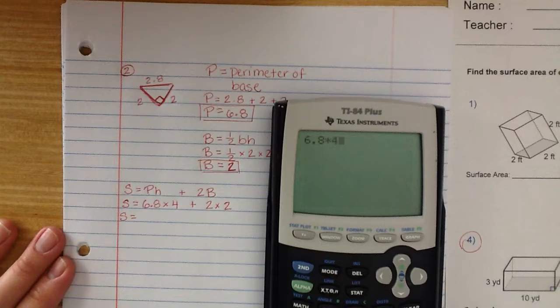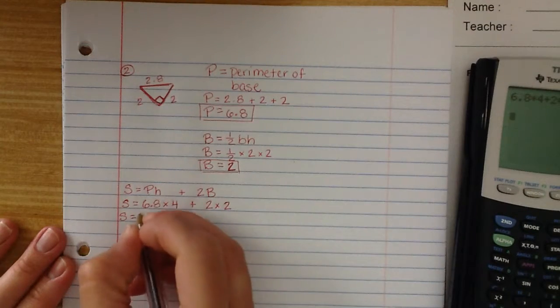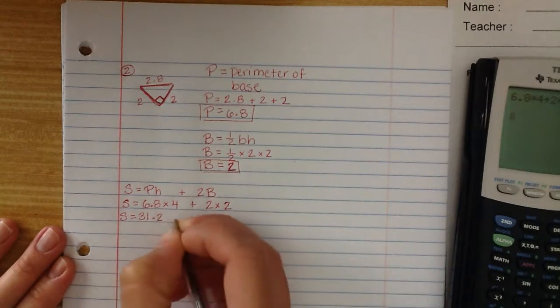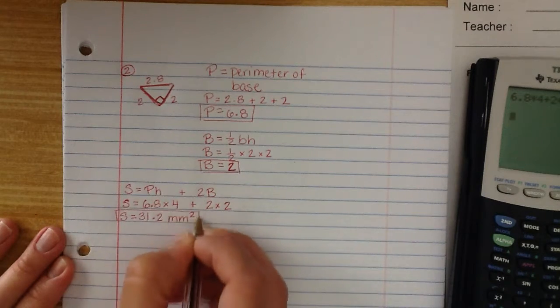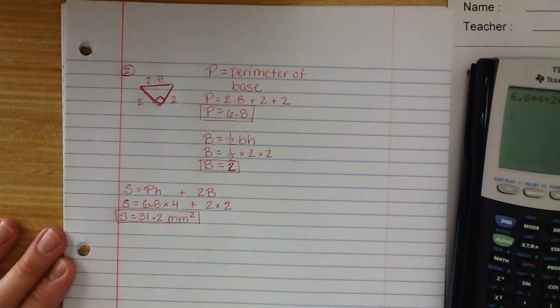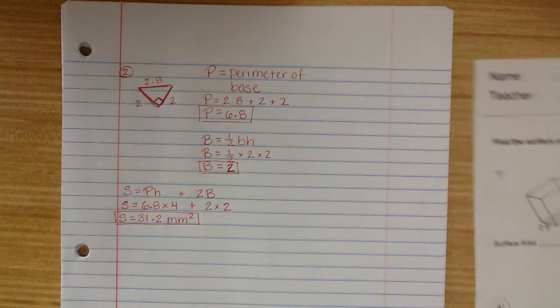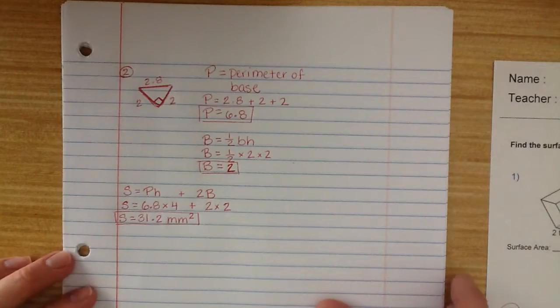6.8 times 4 plus 2 times 2. And that'll be 31.2. That is millimeters squared. And that is your final answer. So that's how we do the shapes that look like number 2, a triangular prism.